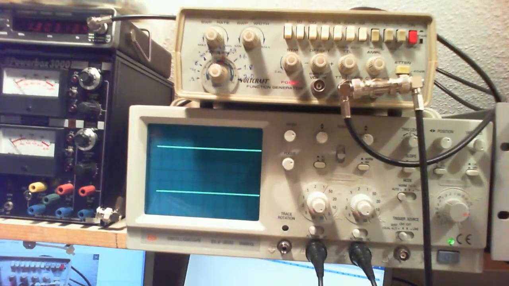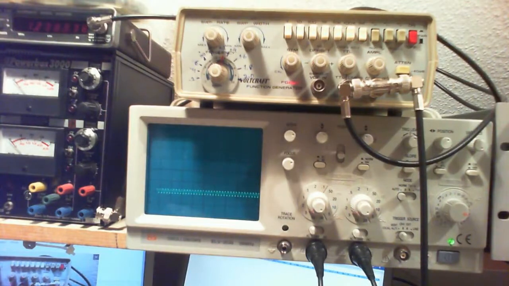Connected here, and then I guess I need to go all the way to 1 meg here, and then the frequency. And then my input. Let me watch this. So what's going on with this input here? This is channel 1. This is channel 2.